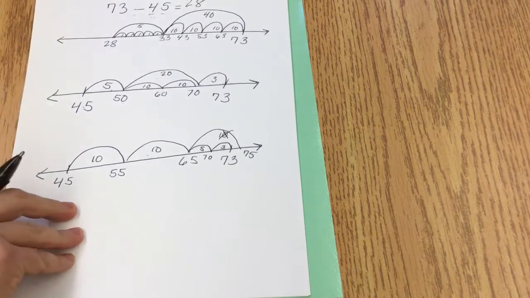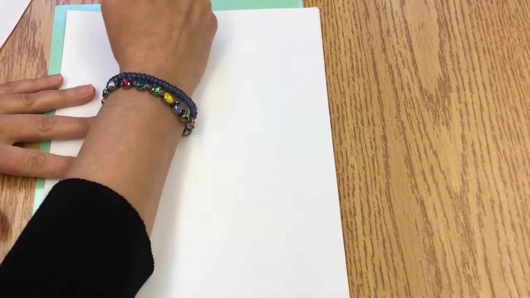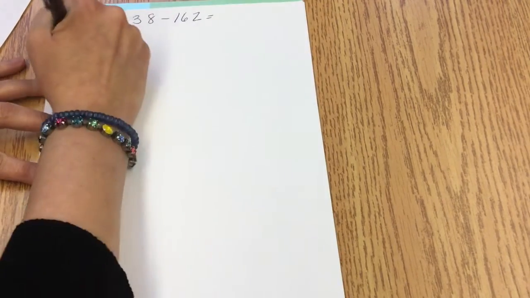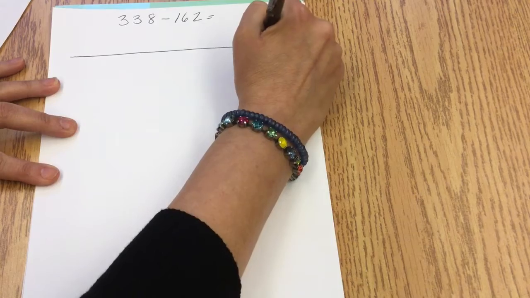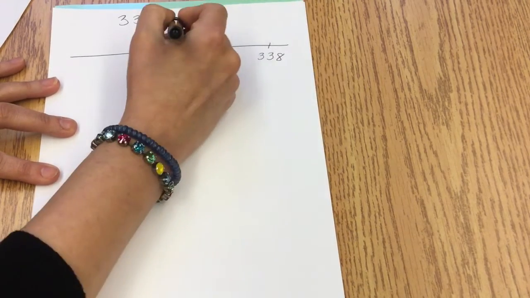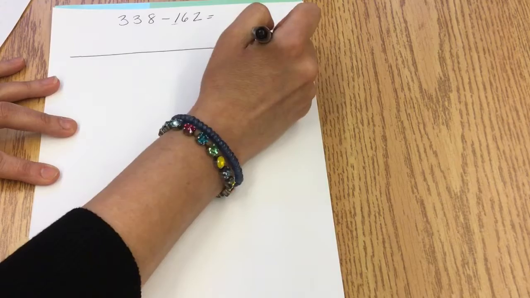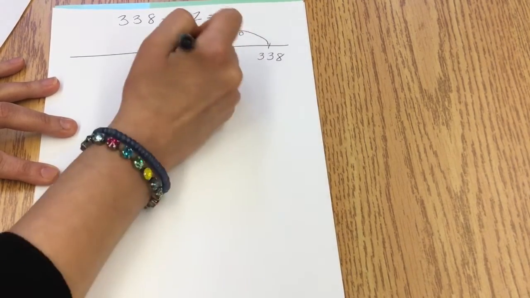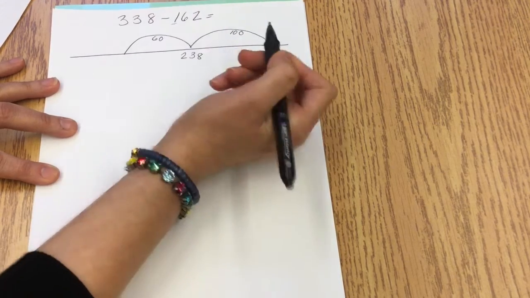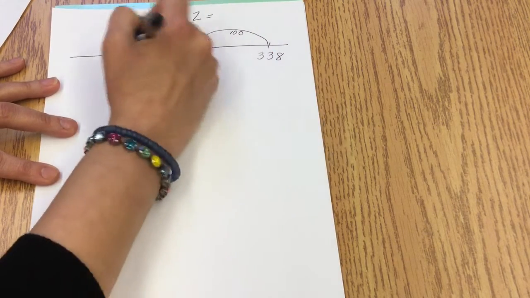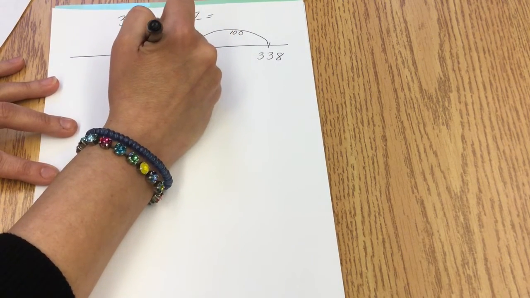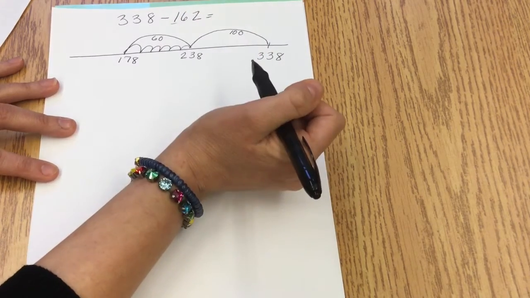You can also use this strategy with 3-digit numbers. So let's try 338 minus 162. Again, we can do the counting back strategy where we start at 338 and we're taking away 162. So I'm going to take away a big jump of 100 to 238. A jump of 60, which would get me to 178. Again, a child can go back by 6 groups of 10 if they can't take that big jump.